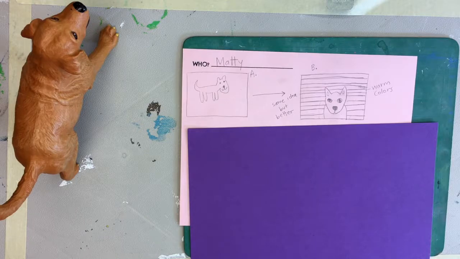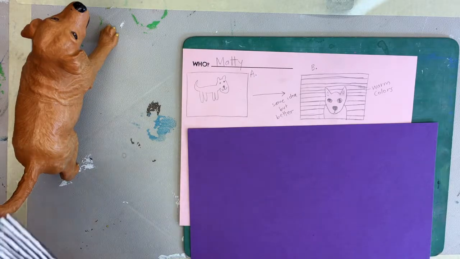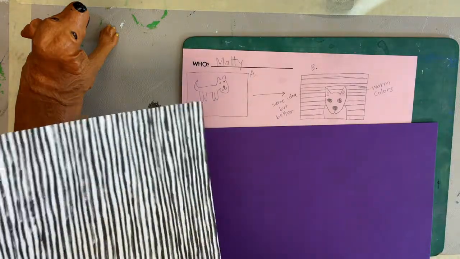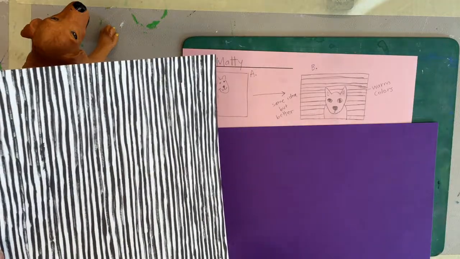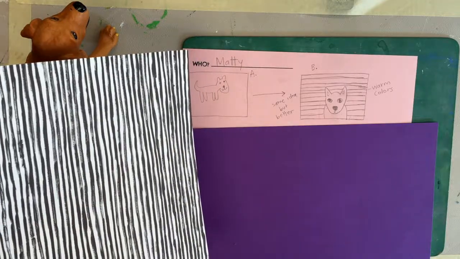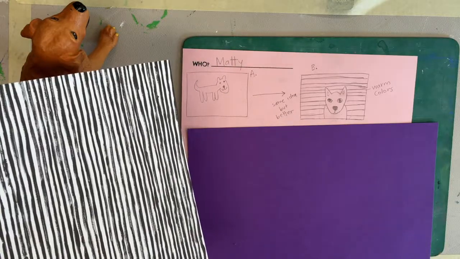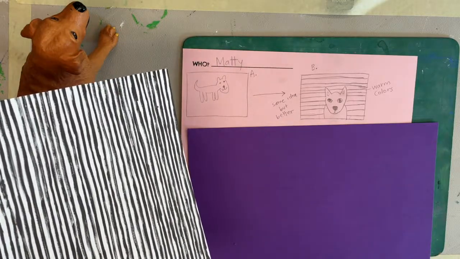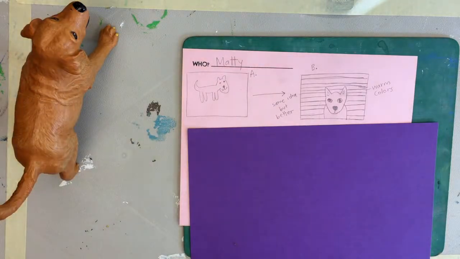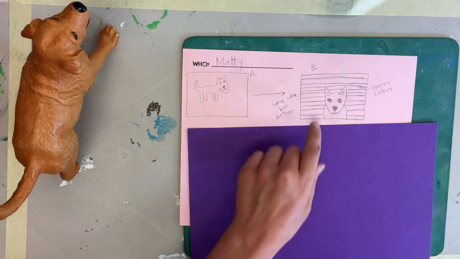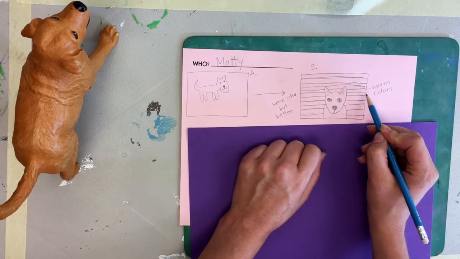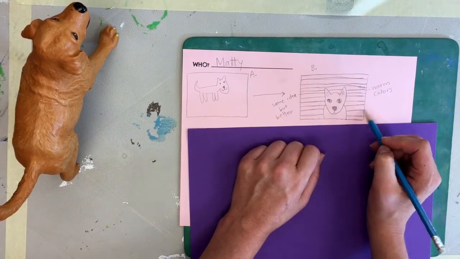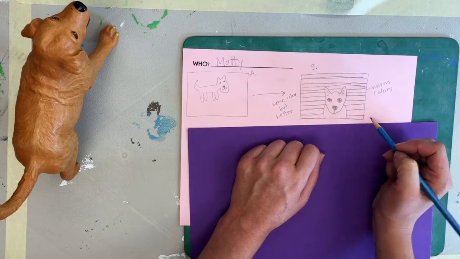I also decided that, because while I was working in the Explore area I really liked this paper that I found with stripes on it in black and white, I really wanted to add a pattern to the background. And so I drew a pattern of stripes in the background of my thumbnail sketch. And I made a little note that said, I want to use warm colors for those stripes, like red, orange, and yellow.